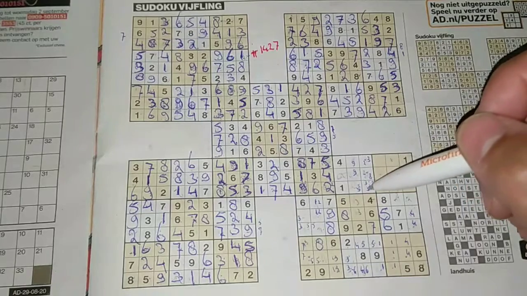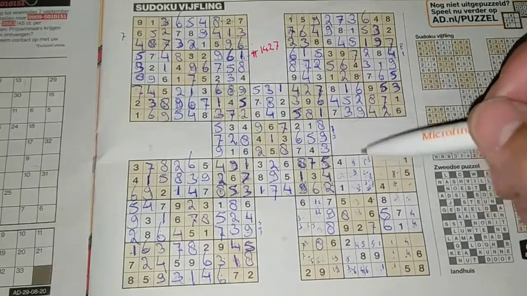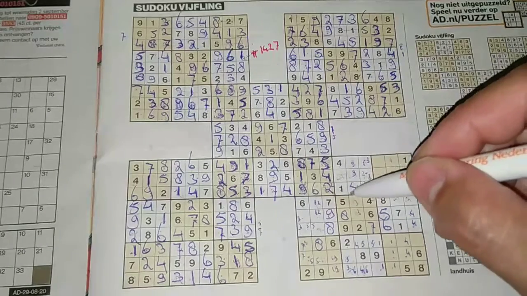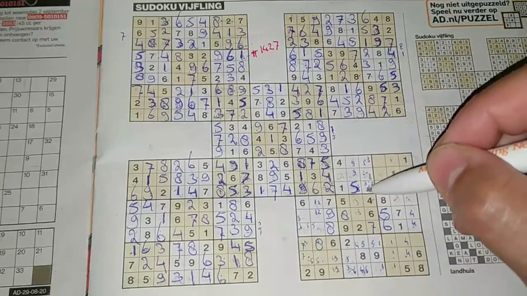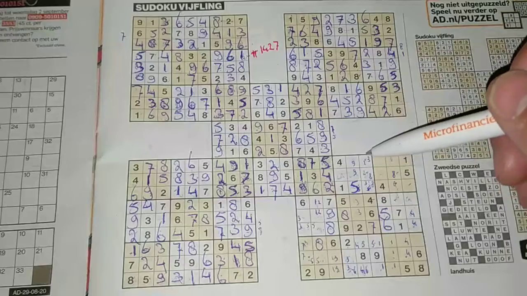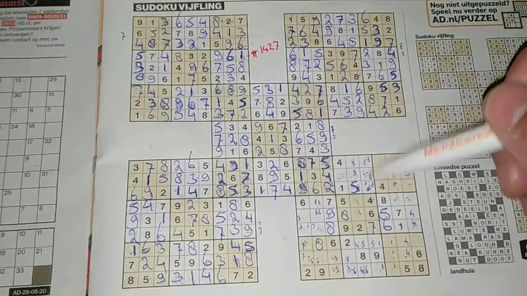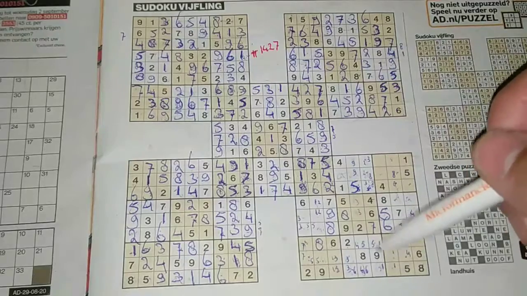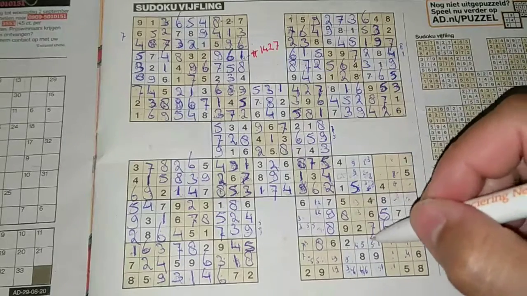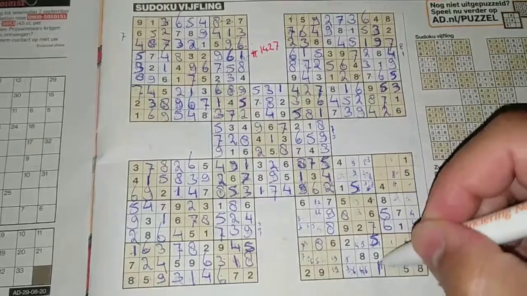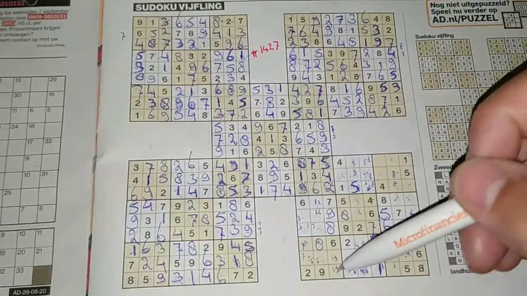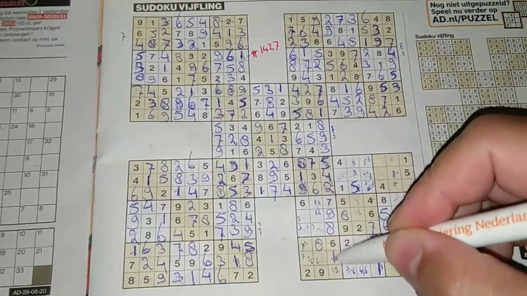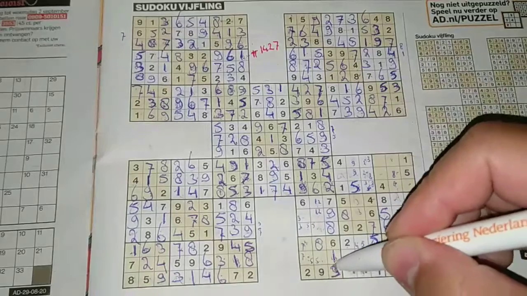So this box cannot be a 5 anymore. The 5 should be here. I've eliminated this 5. So 2, 3, 8. That means 2 boxes left, the 5 and the 1. We have a 5 here, no 5 there. 5 should be here, and the 1 goes there. Now we have a 1 here, so this cannot be a 1 anymore. This should be the 1, and this should be the 3.